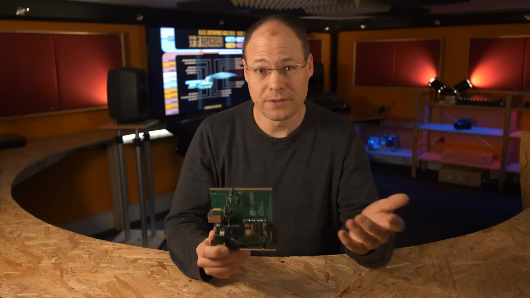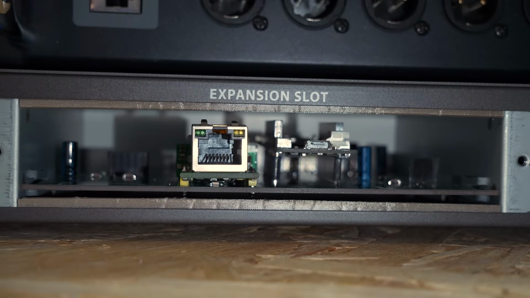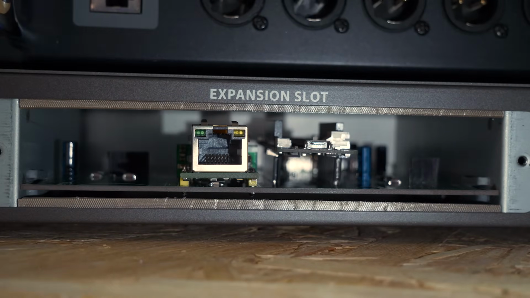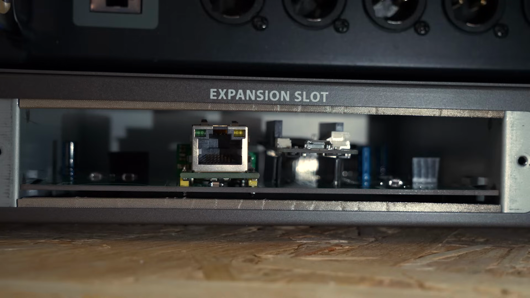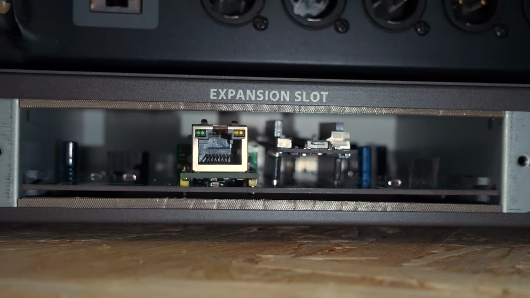Okay, everything seems to fit mechanically and the board sits well on the X32 housing. The small carrier board for the Vido 4000 PCI Express connection also fits well, and the height of the whole construction also fits into the expansion slot.